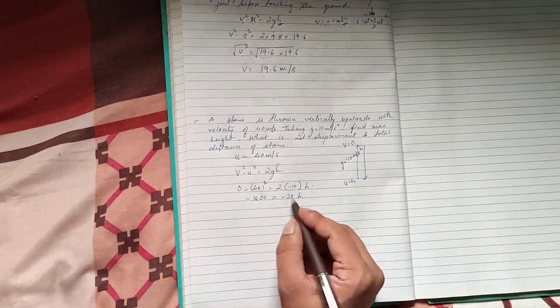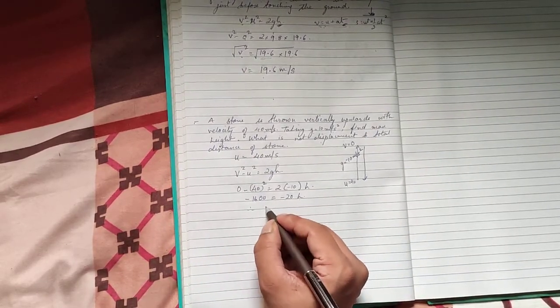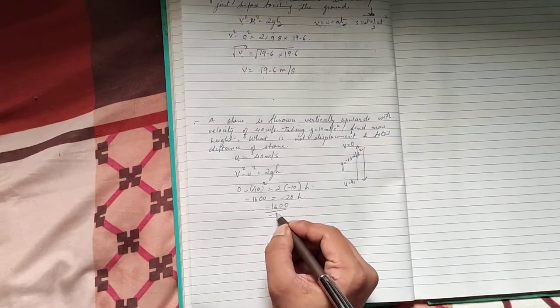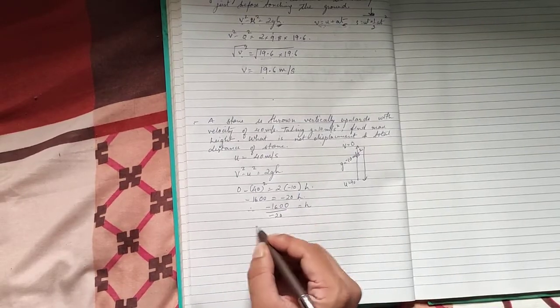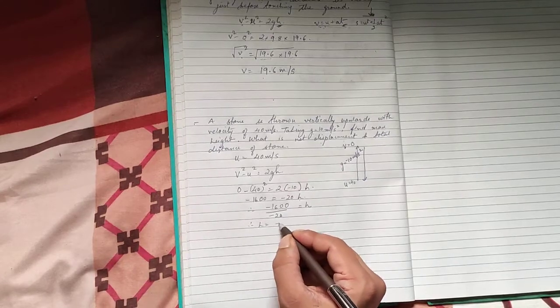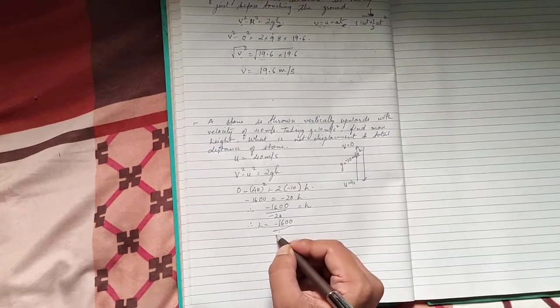Now I want the value of h, so it will become cross multiplication, so minus 1600 upon minus 20 equals h, or I can write h is equal to minus 1600 upon minus 20.